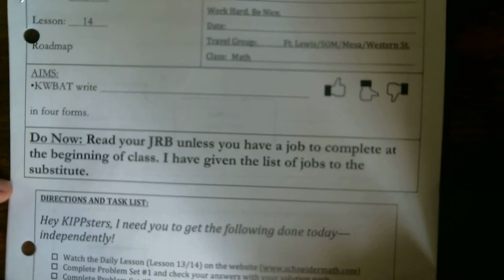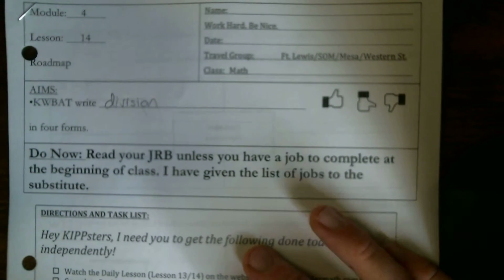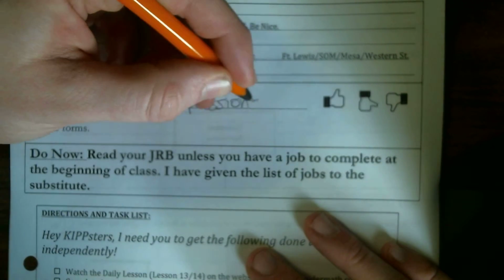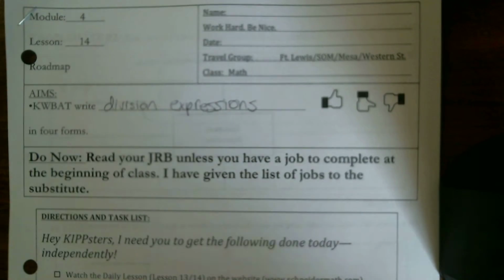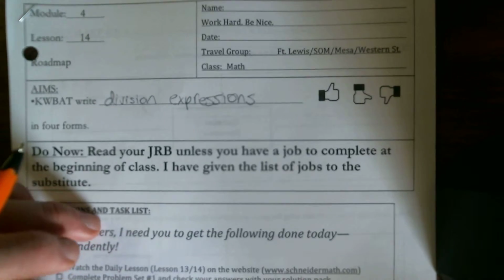So today we're going to be able to write division expressions in 4 forms. Really, this is the only kind of expression we haven't yet talked about. We've talked about addition and subtraction and multiplication using our distributive property. Now today we're going to talk about 4 different ways we can write a division expression. 4 different ways. Oops, my camera got all mixed up there.